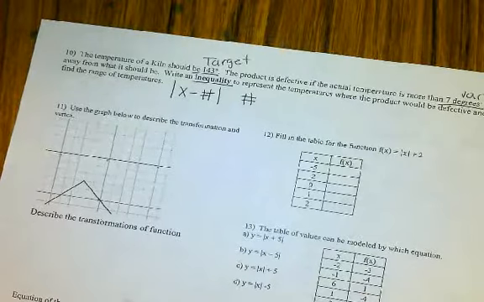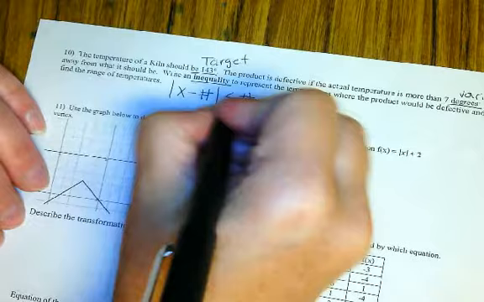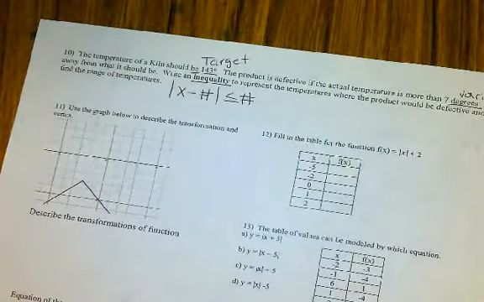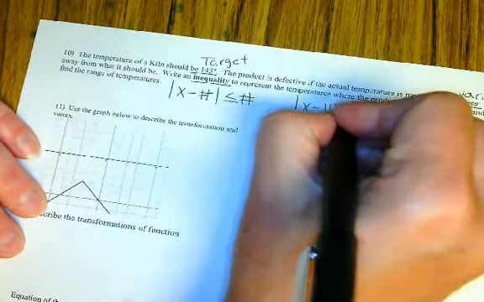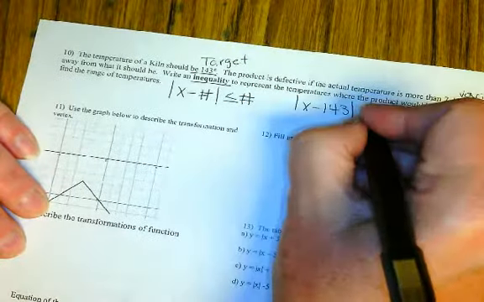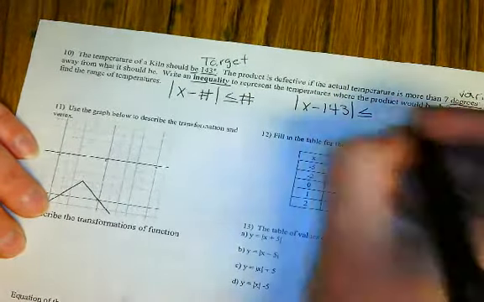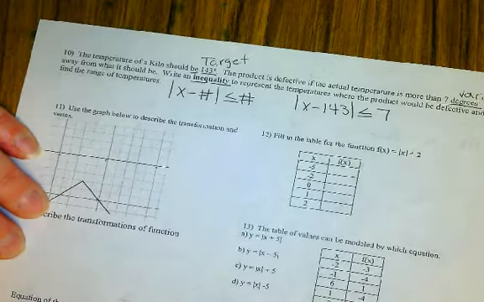Write an inequality to represent the temperatures where the product would be defective and find the range of temperatures. Okay, so you always want it to be a less than or equal to. We're going to use a less than or equal to here because it can be 143 degrees, and it can be either of the other ones too. Alright, so if I set this up, I'm going to have x minus 143. So again, that's my biggie, or my target. I have to use less than or equal to. And then what it varies by, 7.